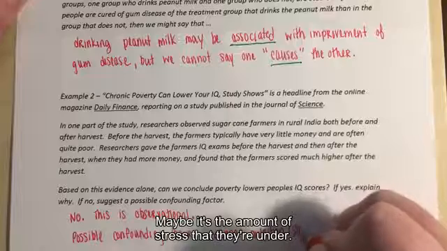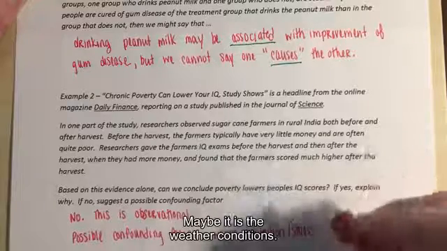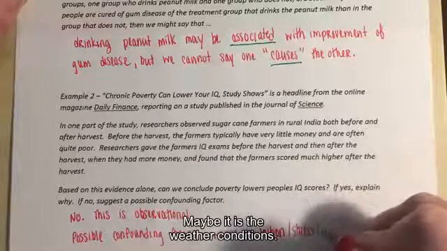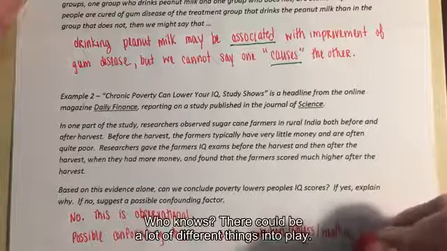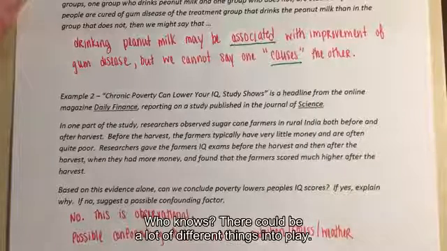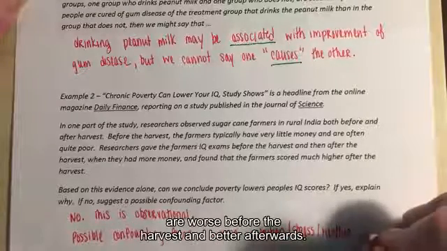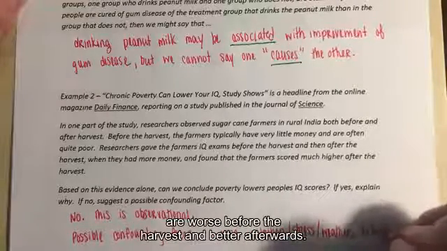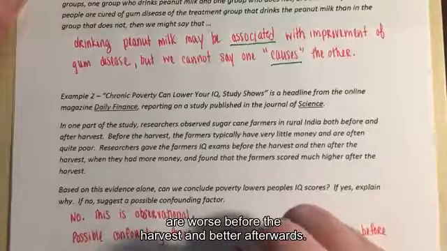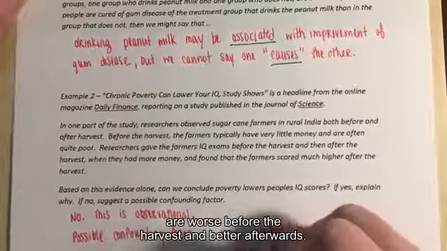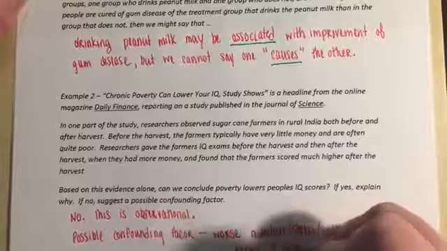Maybe it's the amount of stress that they're under. Maybe it is the weather conditions. Who knows? There could be a lot of other different things into play. So there could be a lot of other factors that are worse before the harvest and better afterwards.